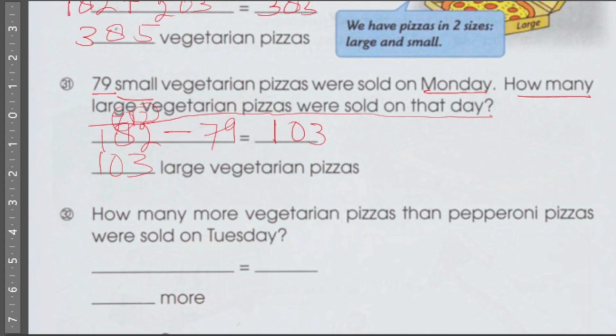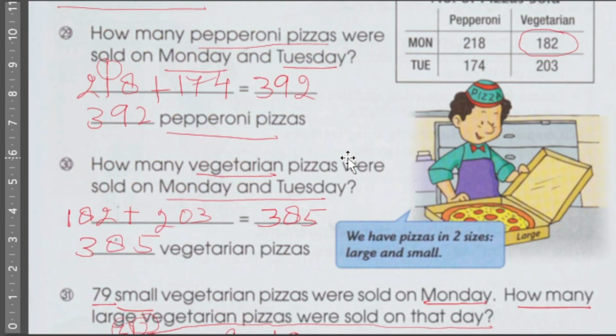So they are asking now how many more vegetarian pizzas than pepperoni pizzas were sold on Tuesday. That means we have to find the difference of sale of pizzas on Tuesday. So on Tuesday, the numbers were 203 and 174.